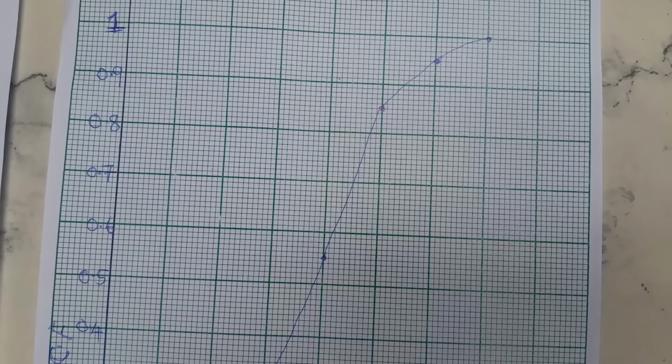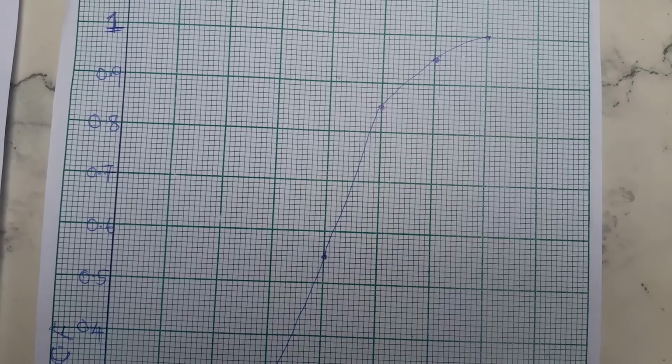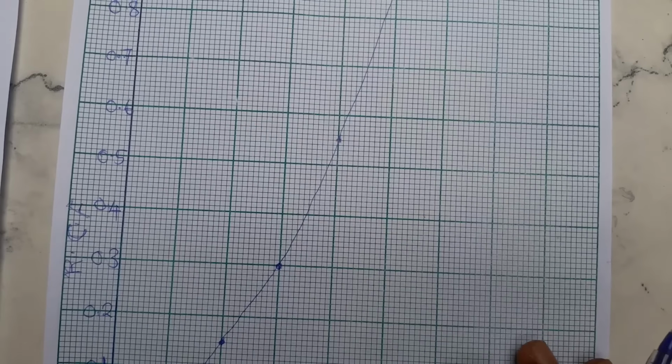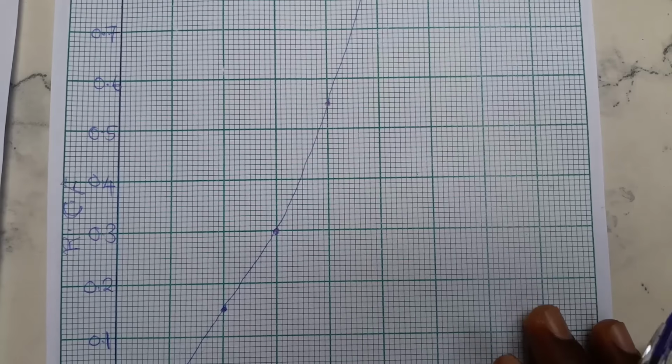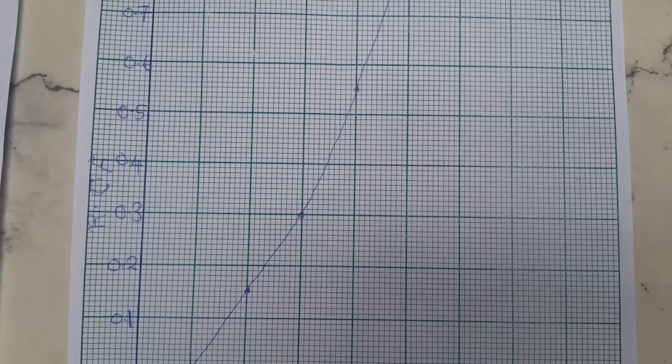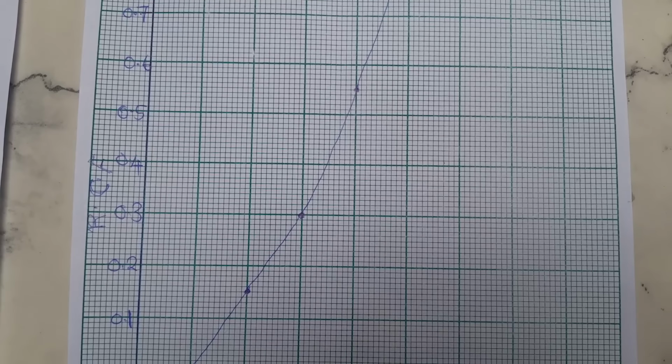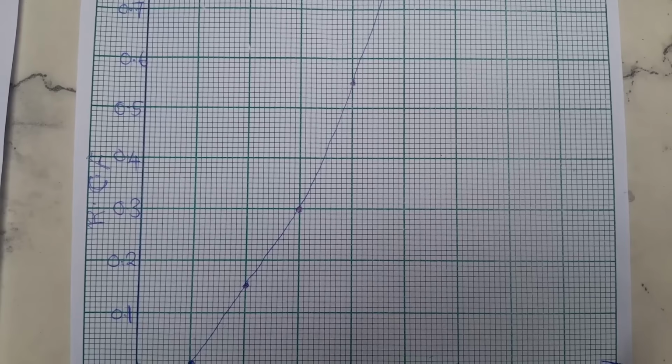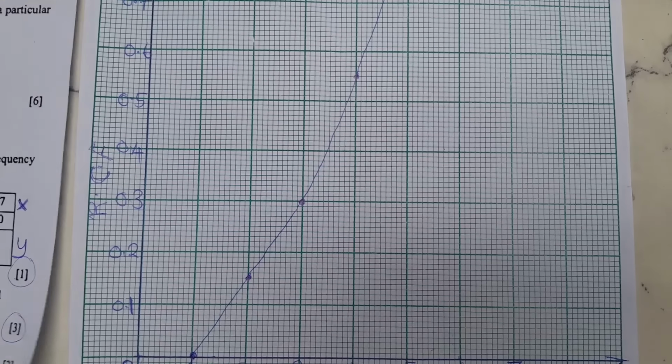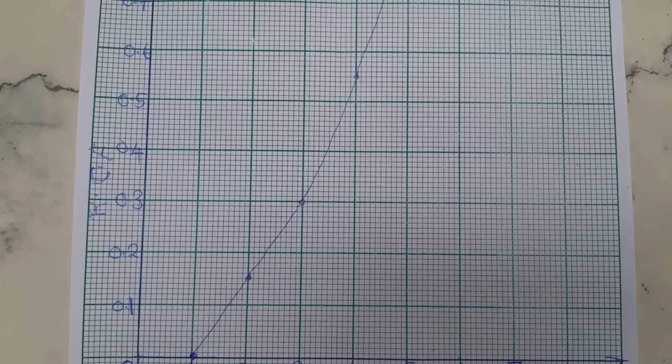Like this. This is what you are supposed to do. Have you seen? I've joined these points. So you just do this. How many marks are they going to give you? How many marks have they given you? 3 marks. Just doing this, they give you 3 marks.